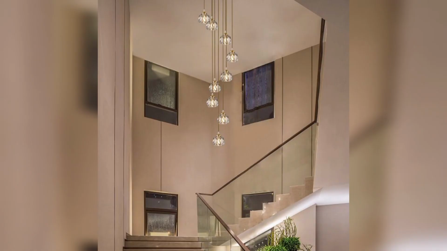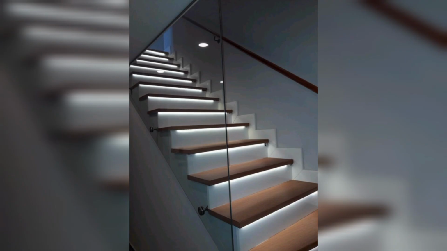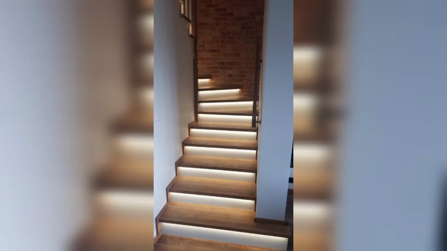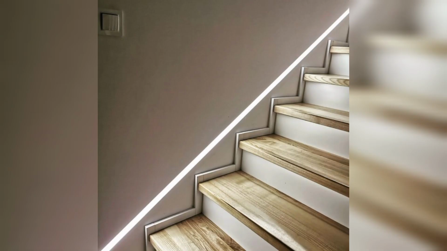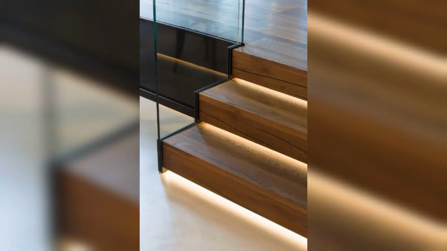Choose sleek, modern fixtures for a minimalist look, or choose ornate designs for a touch of wedding elegance.